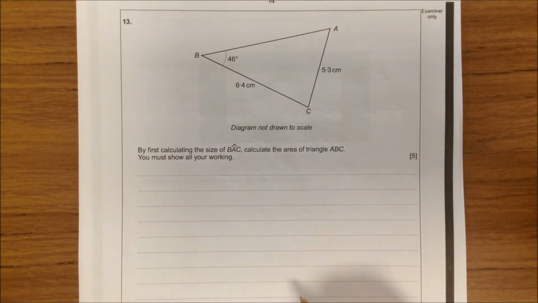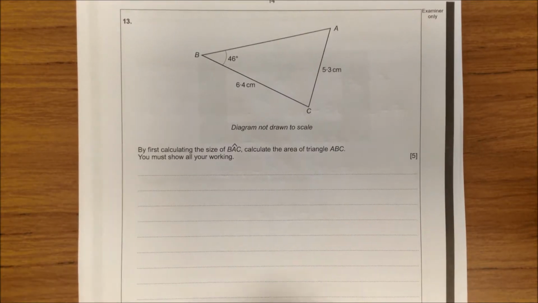Yo kids, welcome to the further trig question, right? So this is a non-right angle triangle trig question towards the end of the paper. So it's either the cosine rule, the sine rule, or the area equals a half ab sine C rule, all three of which are on the front of the paper.